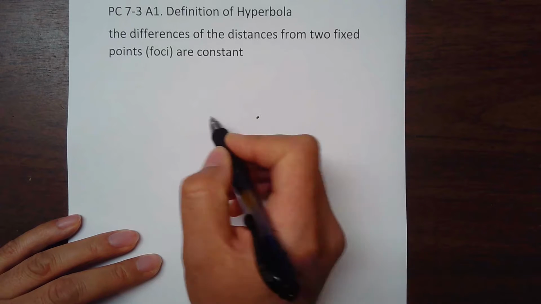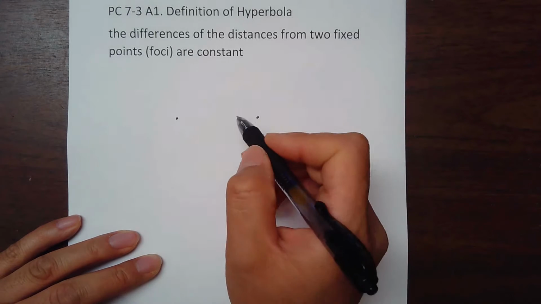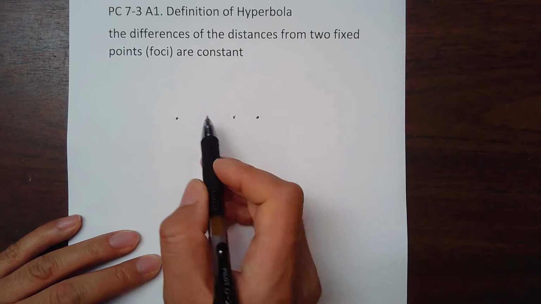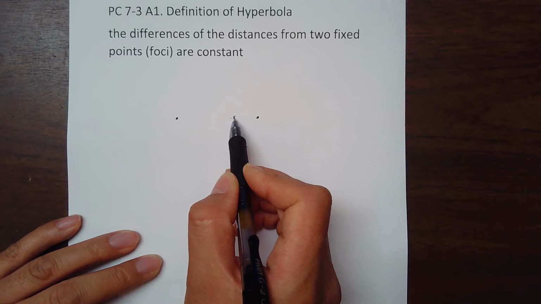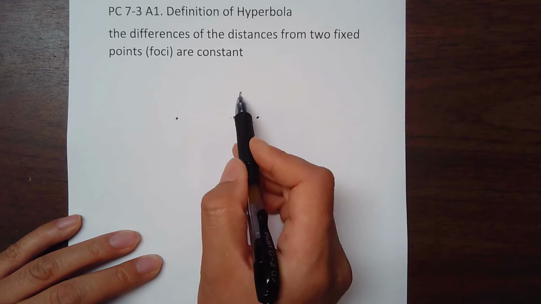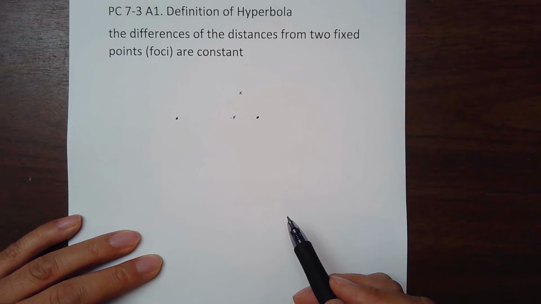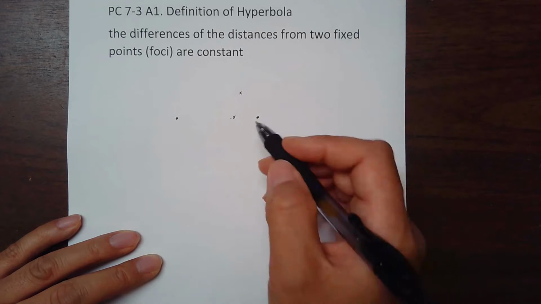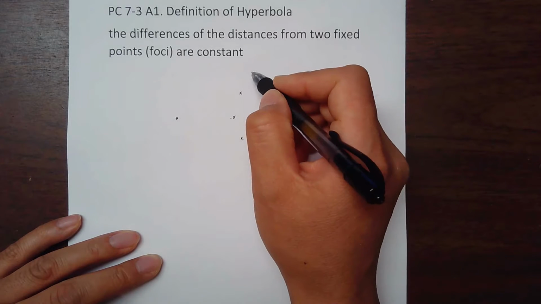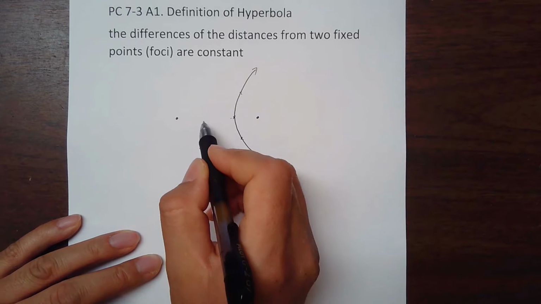If the foci are located horizontally, we can pick a point. This distance minus this distance will be the same as this distance minus this distance. So the differences of the distances are constant. If you collect all those points, it will form a hyperbola.